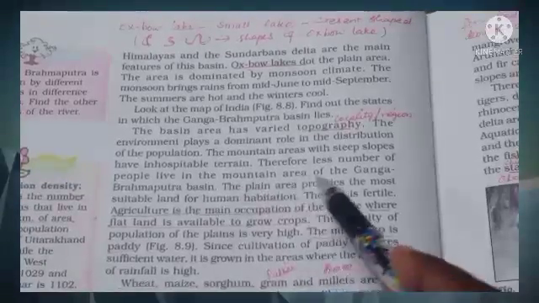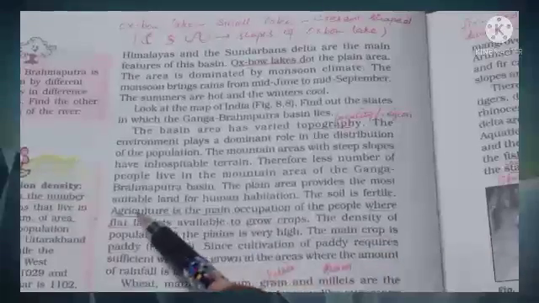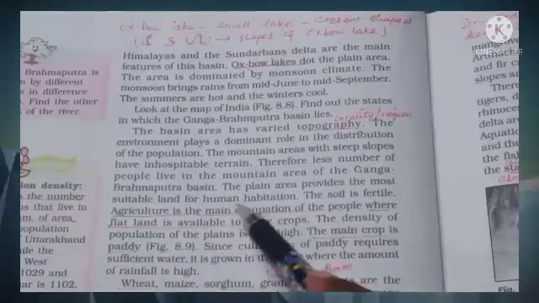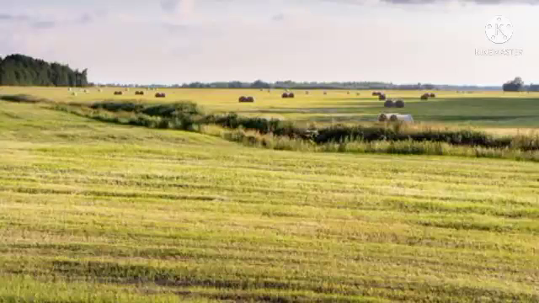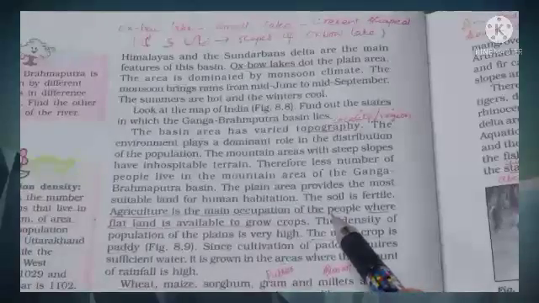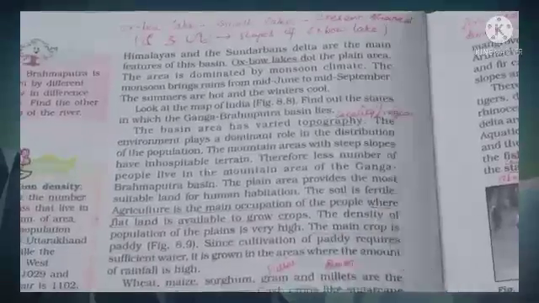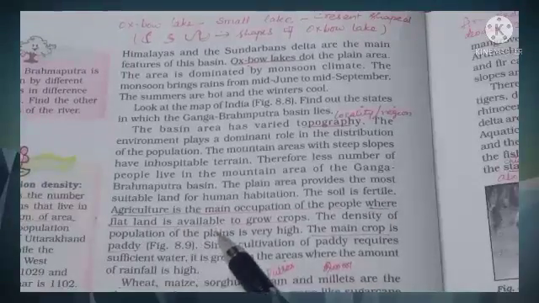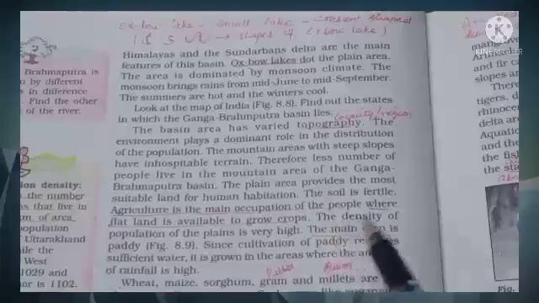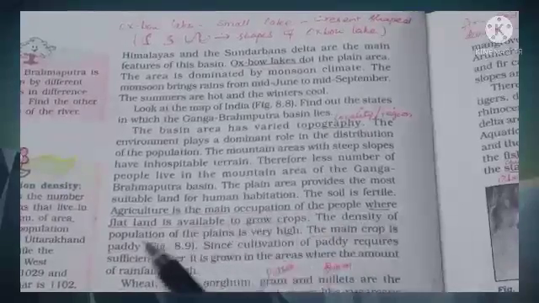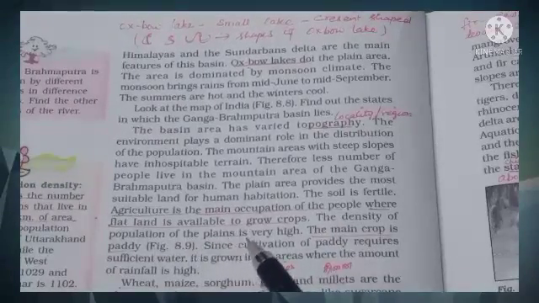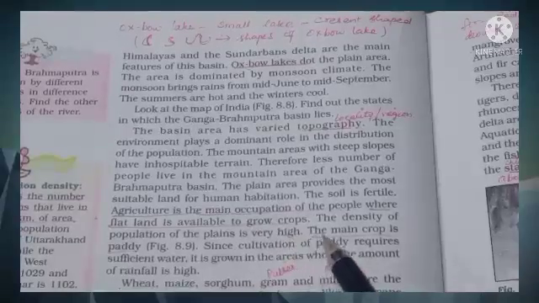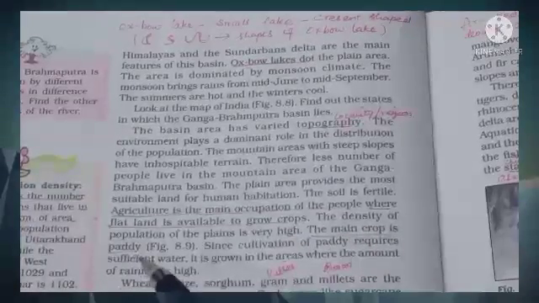The plain area provides the most suitable land for human habitation. The soil is fertile. Agriculture is the main occupation of the people, where flat land is available to grow crops. The density of population of the plains is very high. The main crop is paddy.